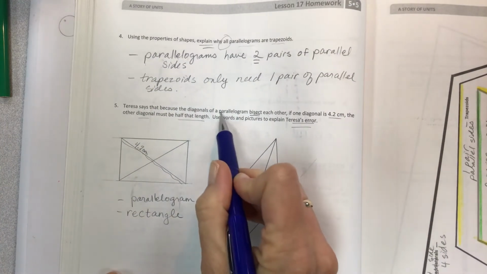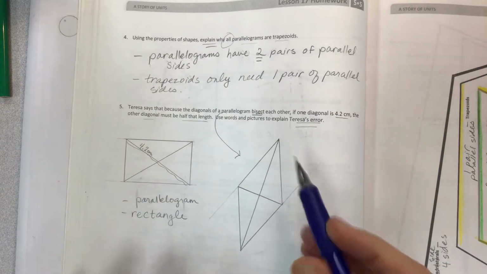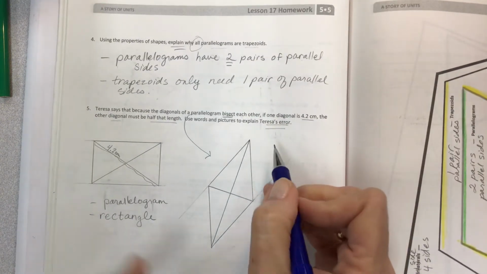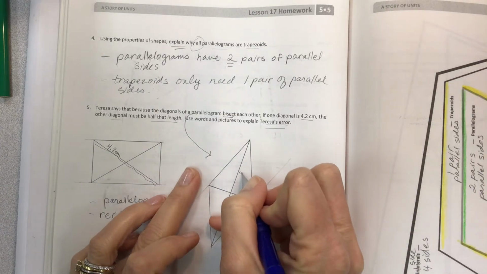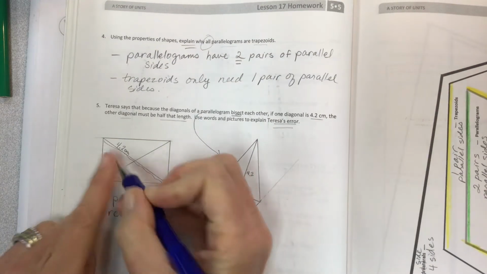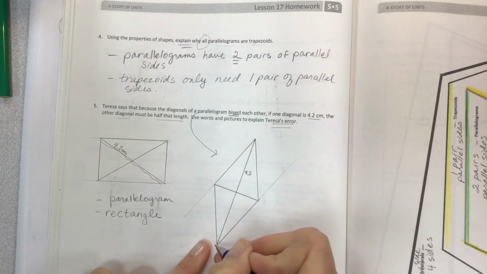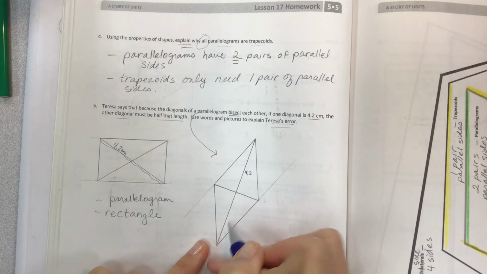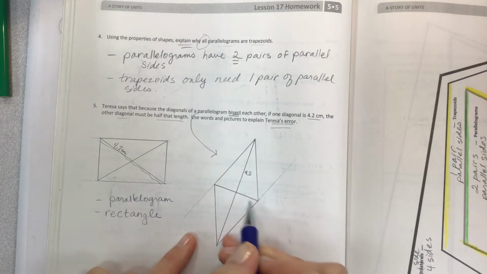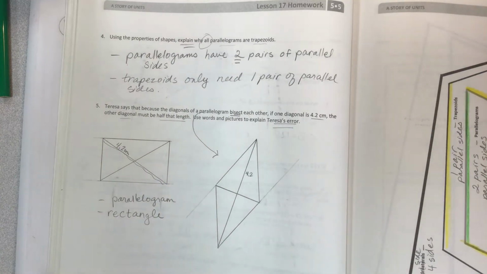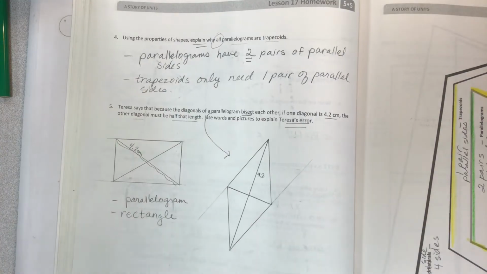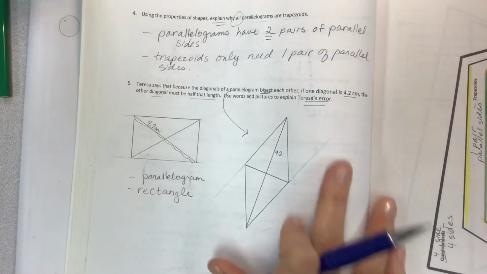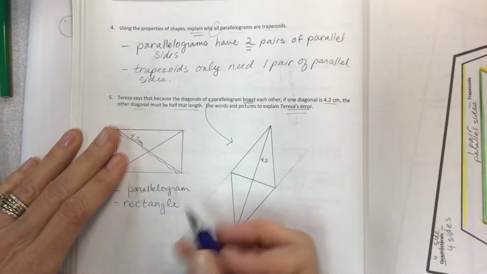However, this parallelogram here does not have matching diagonals. And so if we label this one 4.2, again, like the whole thing, I could have a 2.1 on this side and a 2.1 on here, but that is certainly not going to be the case on these short sides. Okay, so these pictures explain the error, but you could also write a little bit.